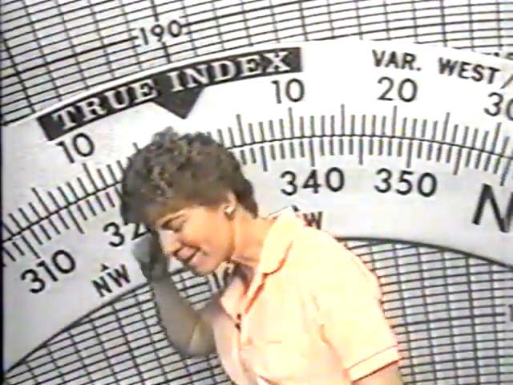And when you get on the wind side of the flight computer, what do you suppose is the first thing you want to put on it? The wind! Boy, you've really got it down.